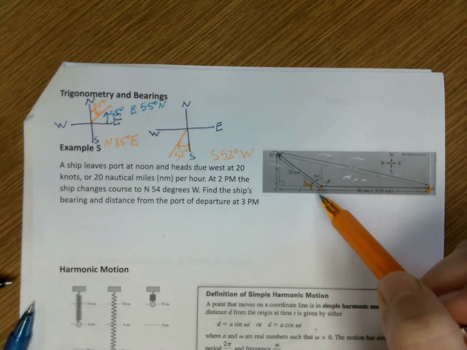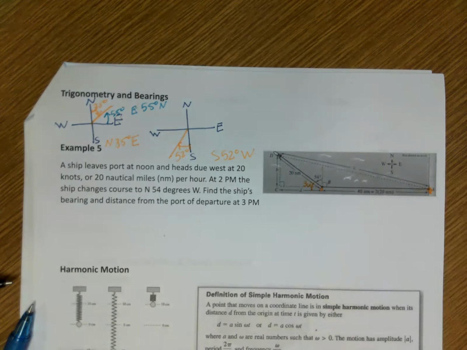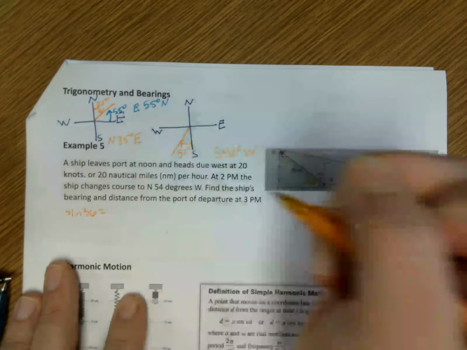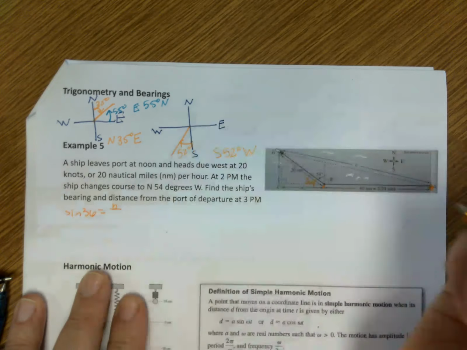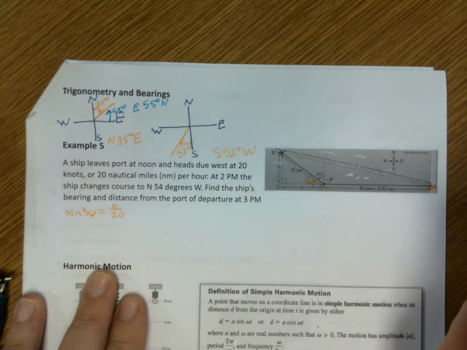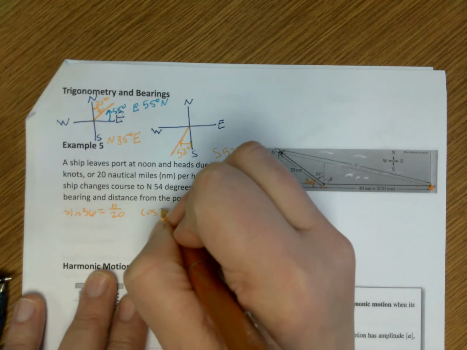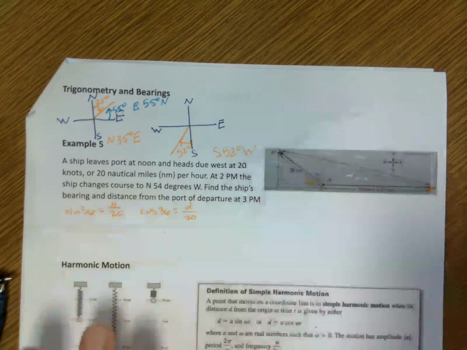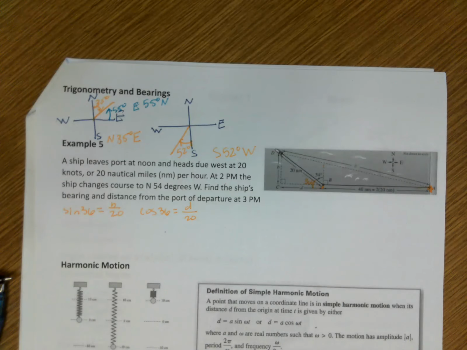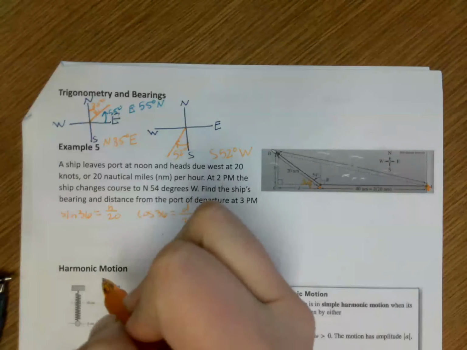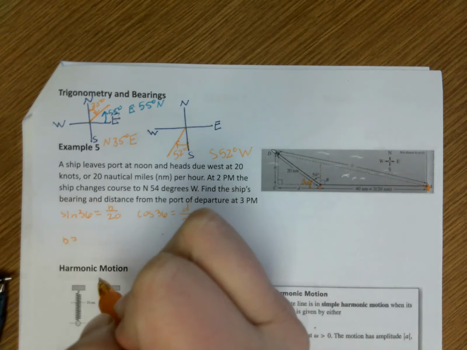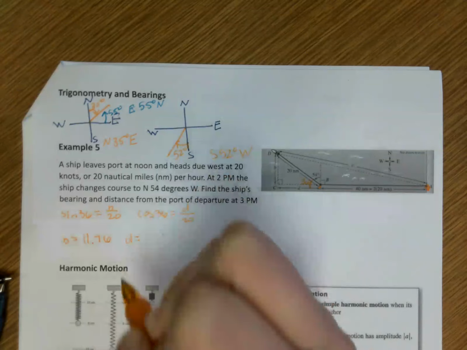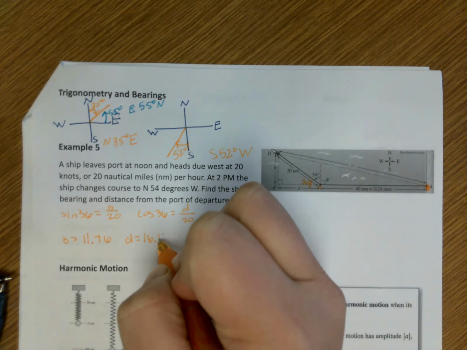So if I want to figure out what B and D are, I can say sine of 36 is equal to my opposite over my hypotenuse. I can also say cosine of my angle 36 is equal to D over my hypotenuse. So I can solve for both of those equations by multiplying my 20 over, and I would get that B is equal to about 11.76 and D is equal to 16.18.